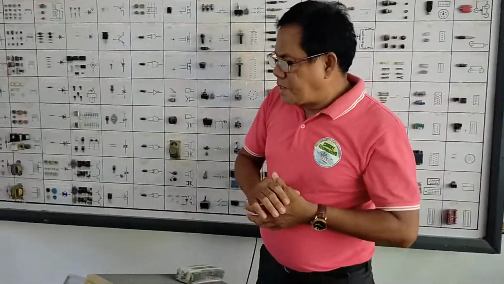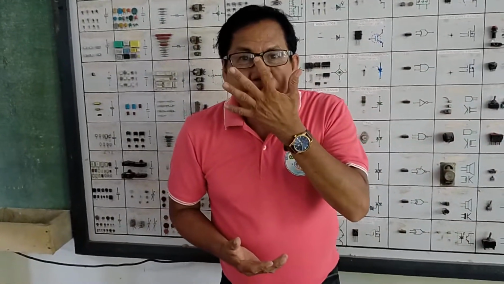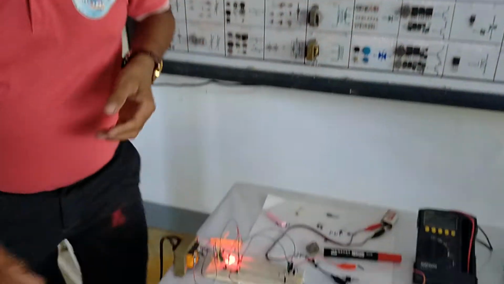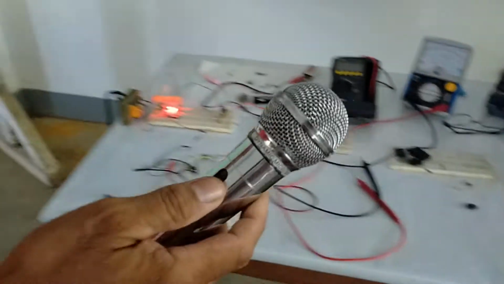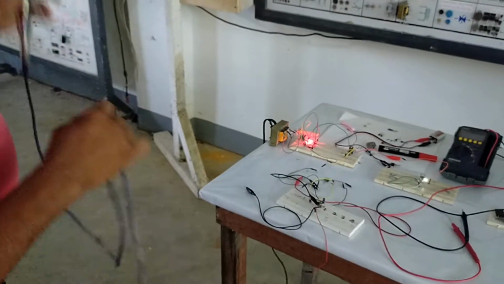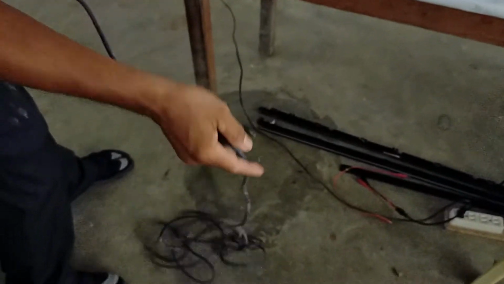Transistors in computers are also applicable there. Transistor as an amplifier. An AC signal from the microphone, for example, we have here. The microphone will serve as a source of audio signal.